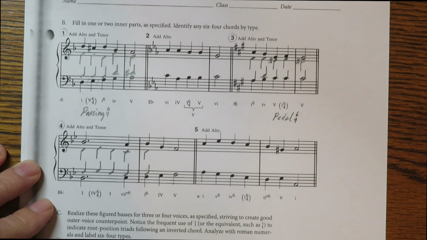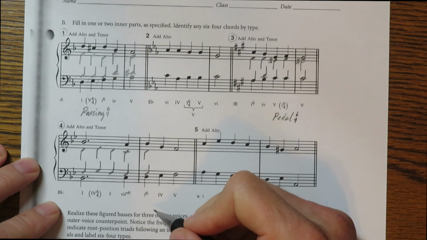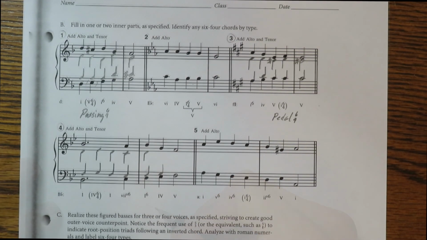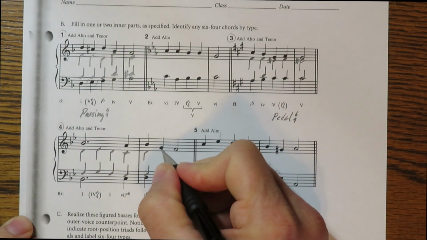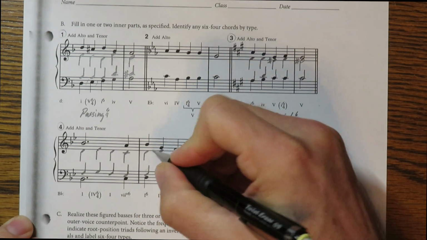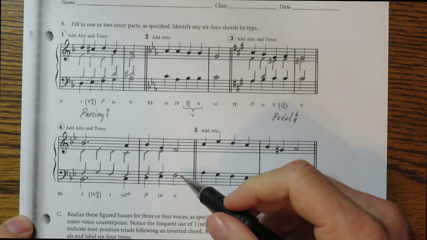Okay, now our 4 chord in B flat again is E flat. So let's think about that. Let's see. D to E flat. And sixths again.